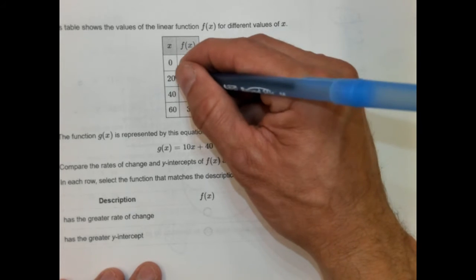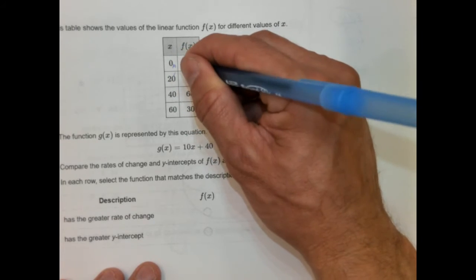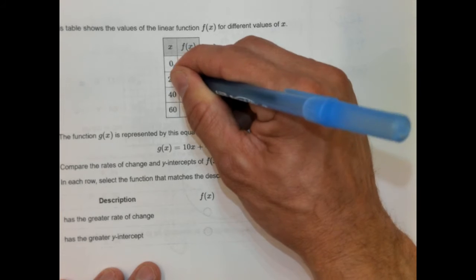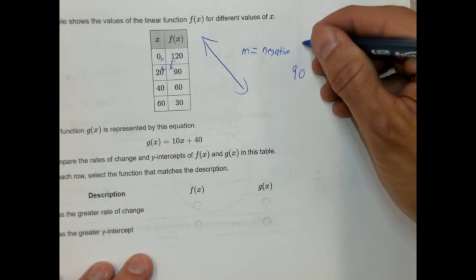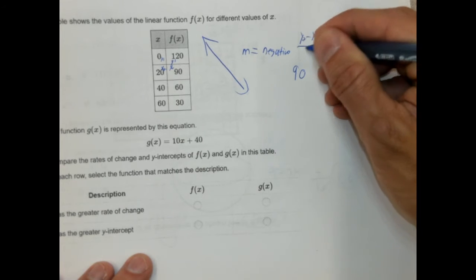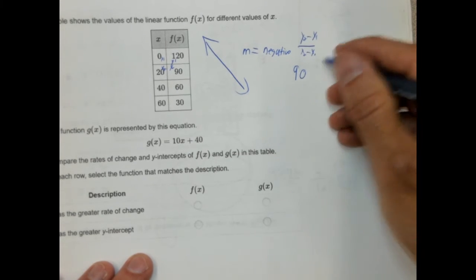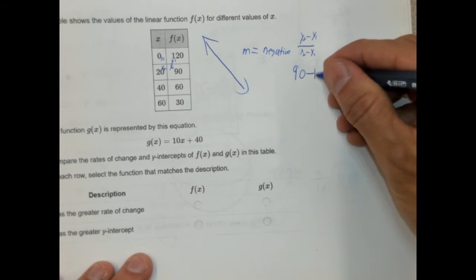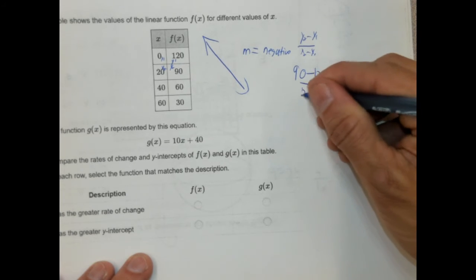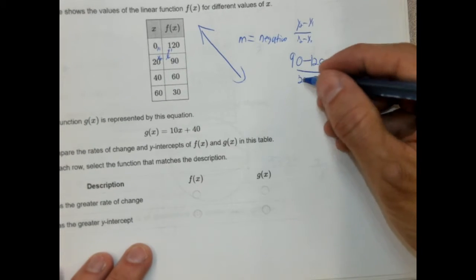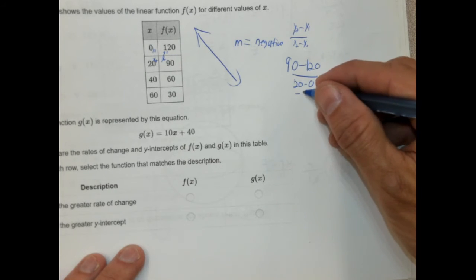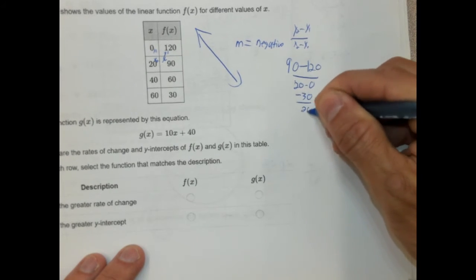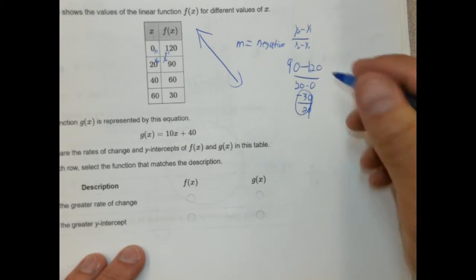So let's do x1, y1, and x2, y2. Let's just do it, why not? Let's remember y2 minus y1 over x2 minus x1. So this is how you can figure out exactly what the rate of change is. Let's just do it real quick. 90 minus 120 over 20 minus 0, so it's negative 30 over 20. Simplify that, negative 3 over 2.